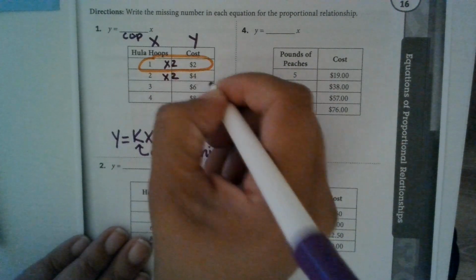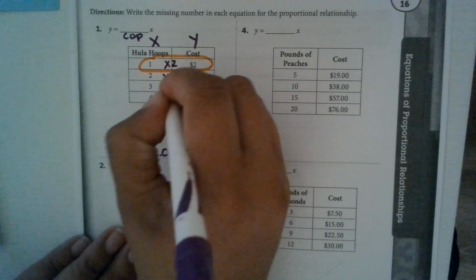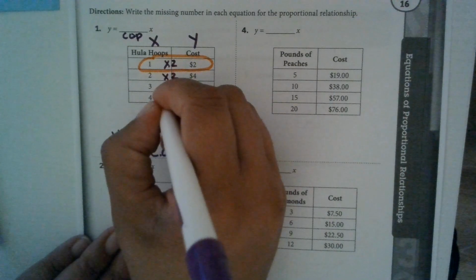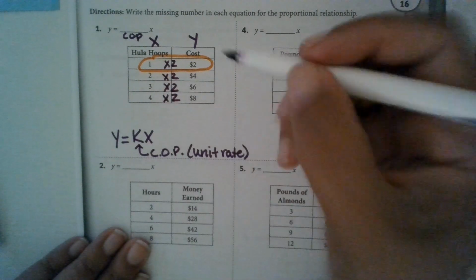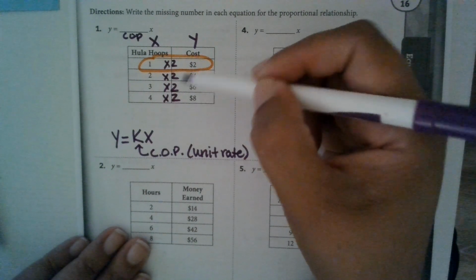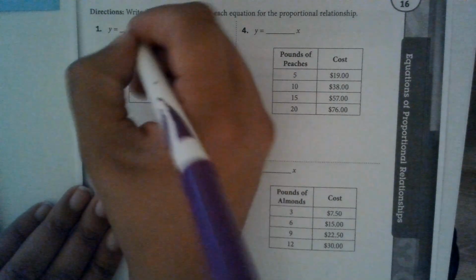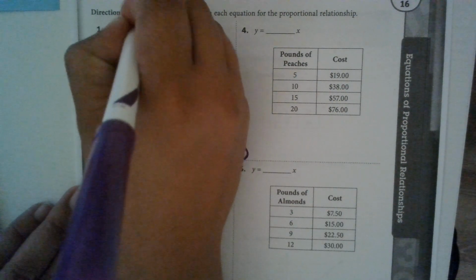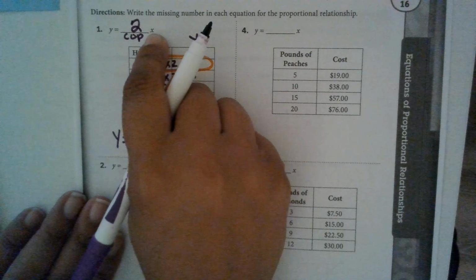2 times 2 is what makes 4. 3 times 2 is what makes 6. 4 times 2 is what makes 8. If this is consistent all the way across, that is your magic number. So your equation becomes y equals 2 times x.